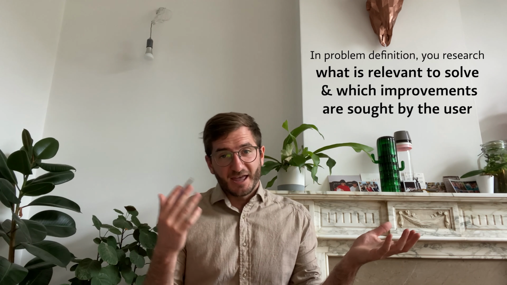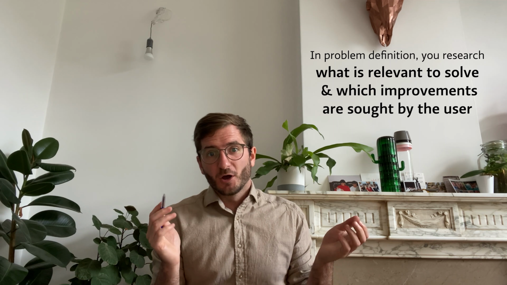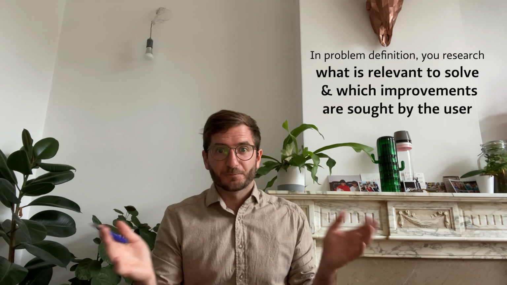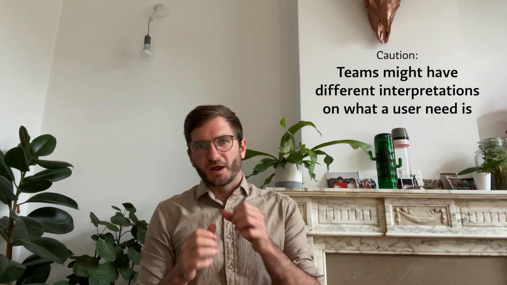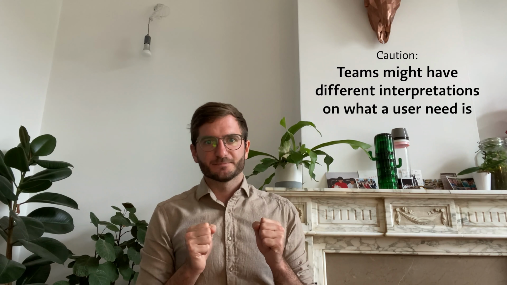That's right, problem definition. Because before diving into problem solving mode, you and your team really need to have a clear understanding about what is relevant to solve and how exactly your next product is going to improve the life of your users and consumers. One thing that might sound familiar to you is that in teams, everybody has their own way of describing what they think that a user need is.